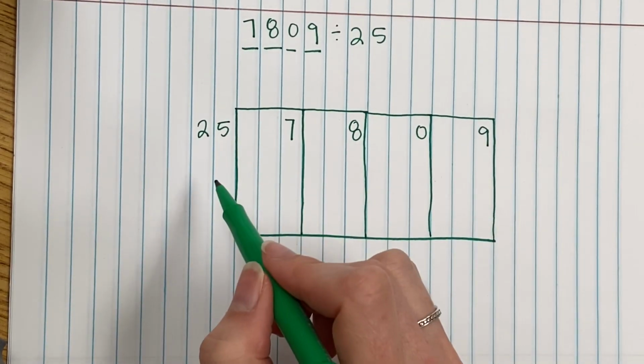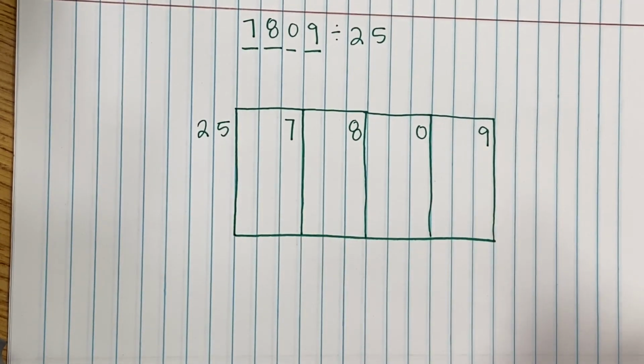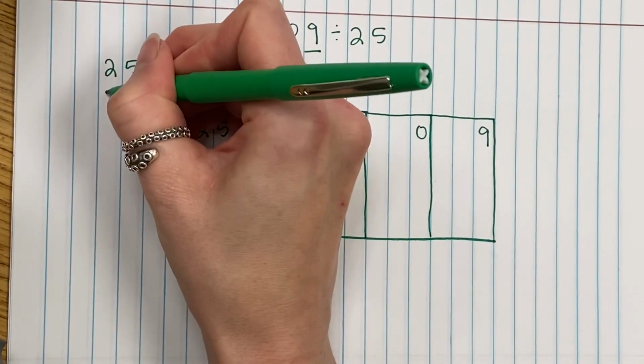So before I get started with dividing, I need to do my multiples of 25 as well as my long division steps. So I'm going to put my multiples of 25 off to the side here.